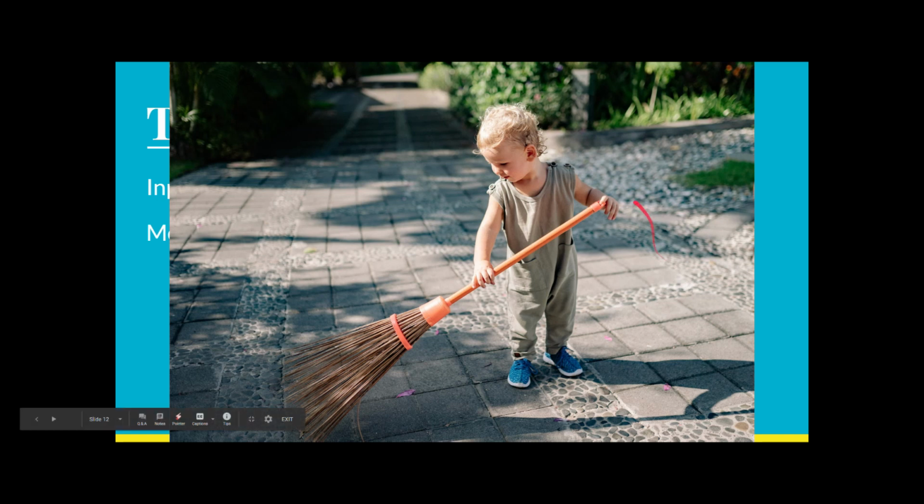So if you're sweeping, this hand's not going to move very much. That's your fulcrum. This hand is going to be moving a little bit, and that's your input. And then the end of the broom is moving a lot. That is your output. And that lets you cover a lot more ground than if you had a much shorter broom.